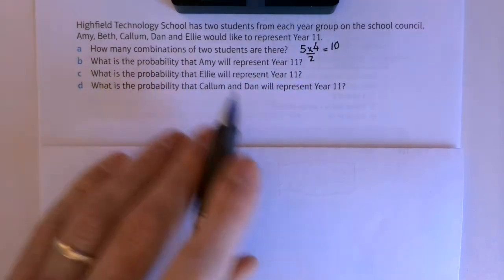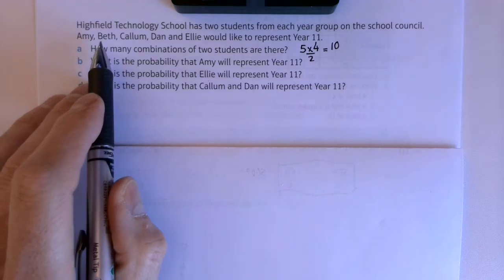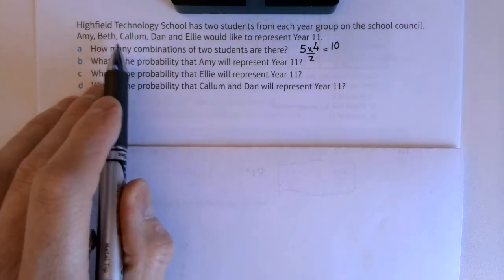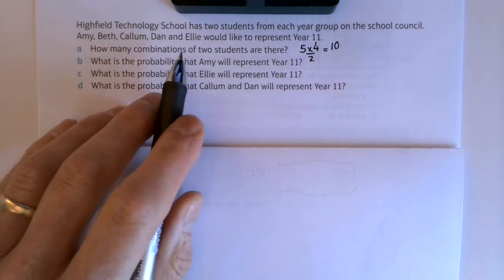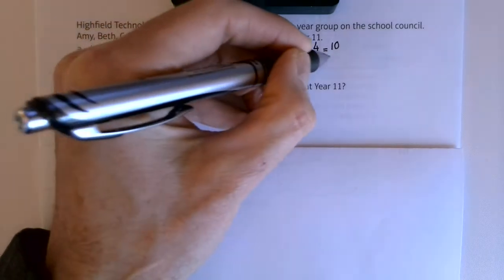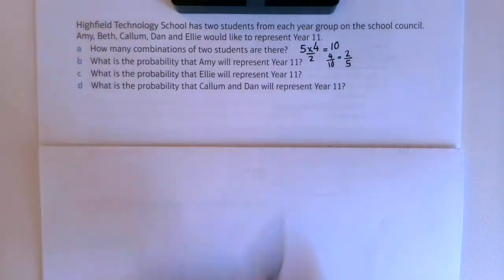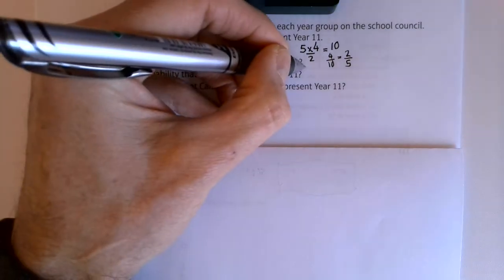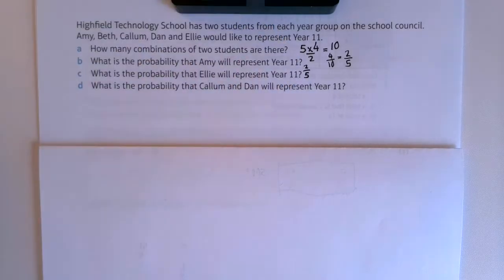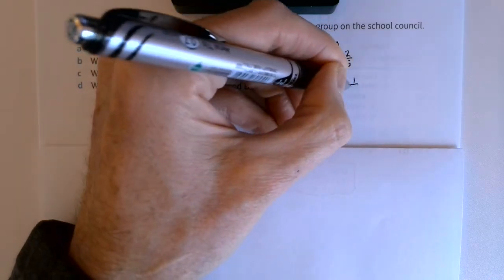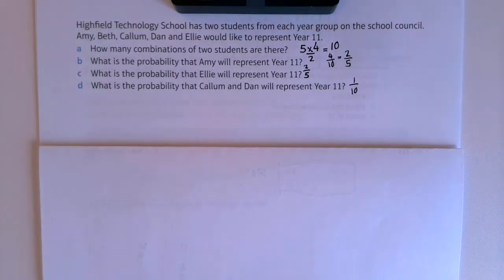What's the probability Amy will represent year 11? Well, Amy is going to be with Beth, or Callum, or Dan, or Ellie. That's 4 possible combinations with Amy. So that was 4 out of 10, which is 2/5. And the same is true with Ellie, 4 out of 10, 2/5. And Callum and Dan, well, that's 1 of the 10, isn't it? That's 1 of the 10. So that's 1 out of 10.